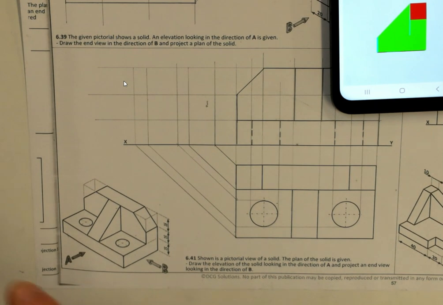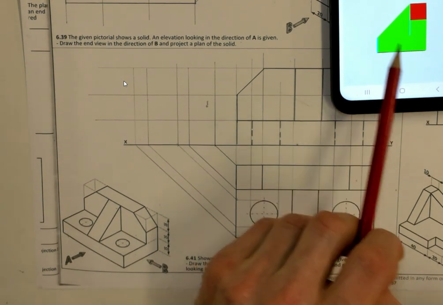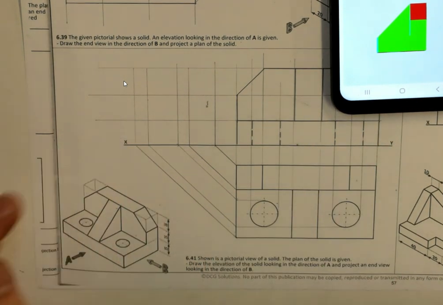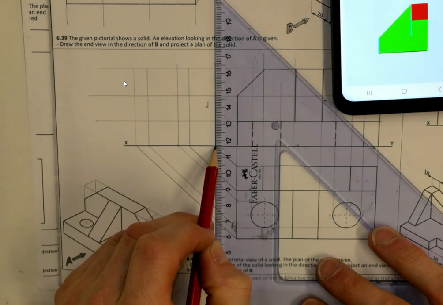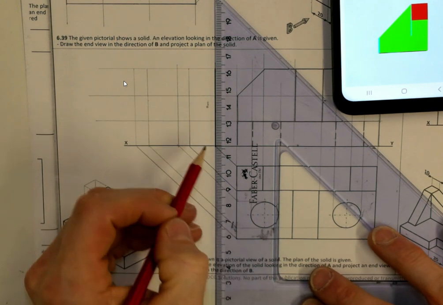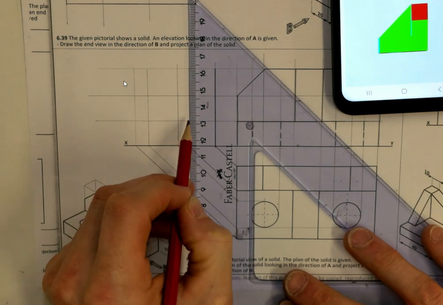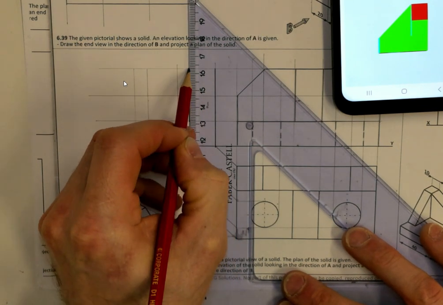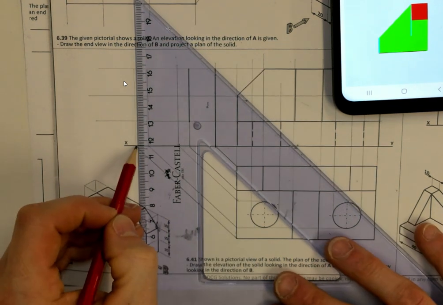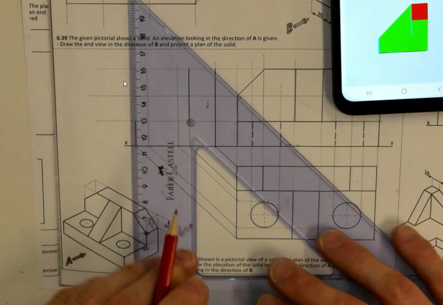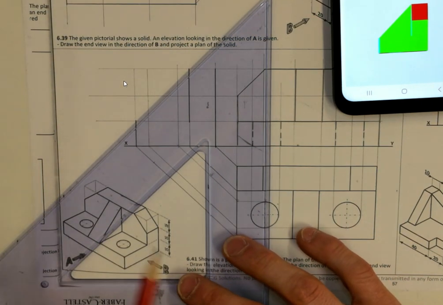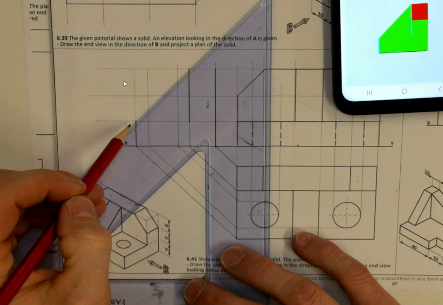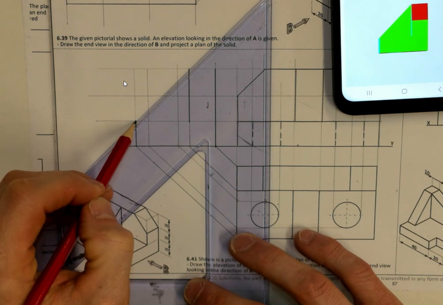Okay, and now let's start making it heavy as we see here in our end view. First thing is our back line. Our next one is going to be from here to here. So we're going to be drawing from here, then drawing at an angle, 45 degrees, going up here. We're simply drawing this point to this point.